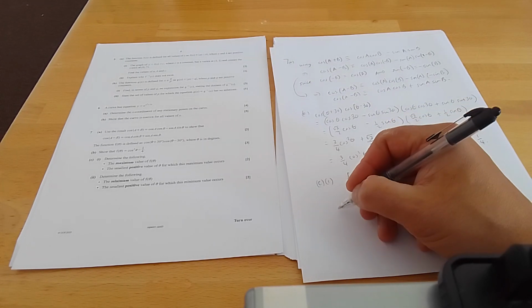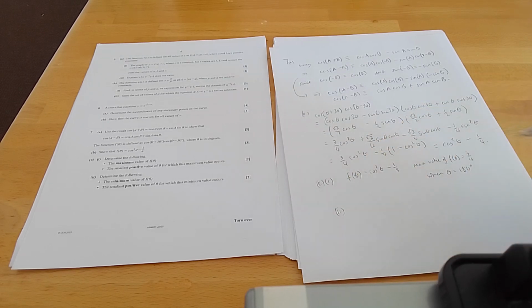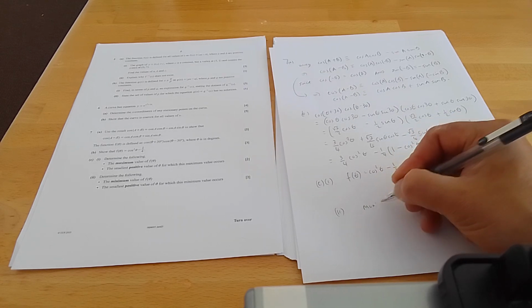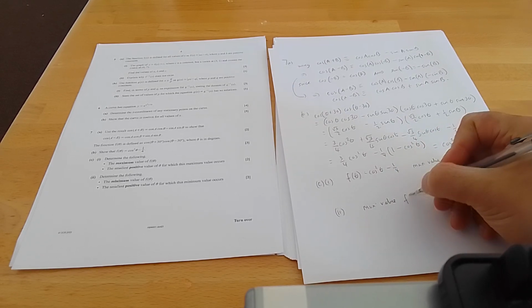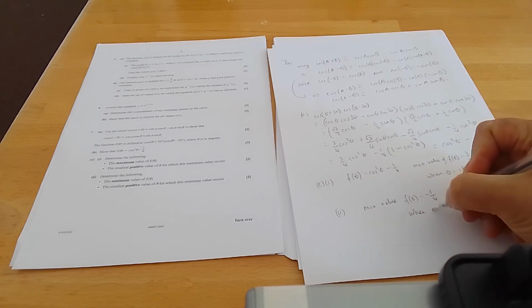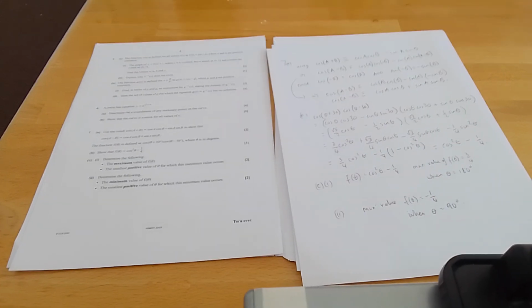And for C part 2, the minimum value here, again, we're thinking about when cos squared theta varies between 0 and 1. So the minimum value will be when this is 0 minus a quarter. So the minimum value will be f(theta) is equal to minus a quarter. And this will be when cos theta is 0. And again, cos of 0 is 1, but cos of 90 is 0. So this is when theta is equal to 90 degrees. And that completes question 7.